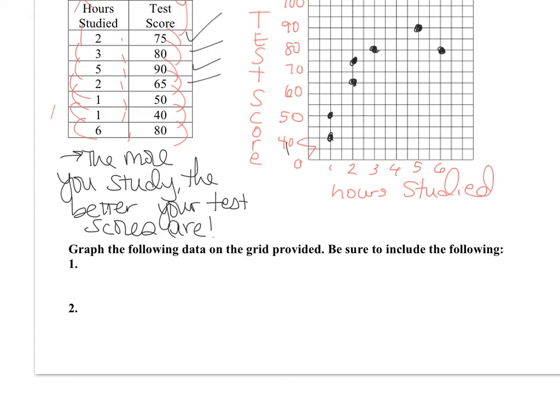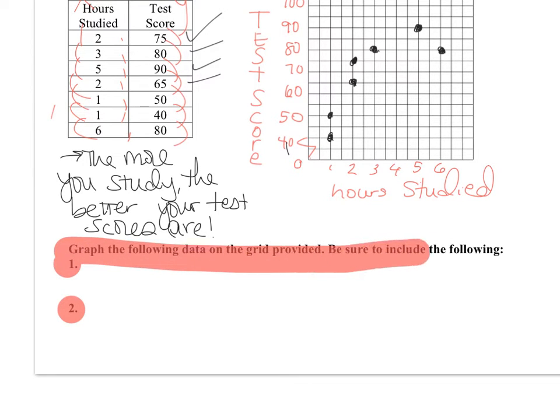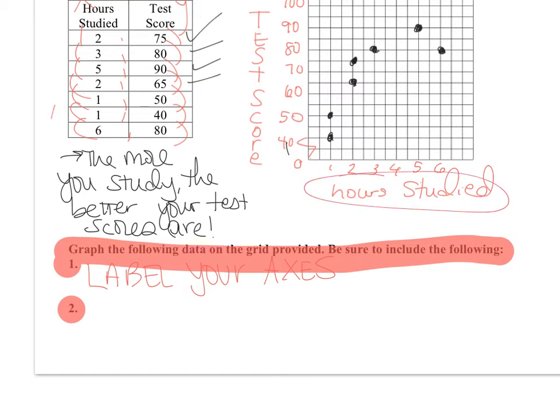So, when I'm graphing data, I have to make sure I include 2 of the following things. This is huge. You might want to go ahead and highlight this. Be sure to label your axes. And what I mean by that is I labeled hours studied and then I went up there and I labeled test score. You have to label your axes in respect to what the problem is asking you.